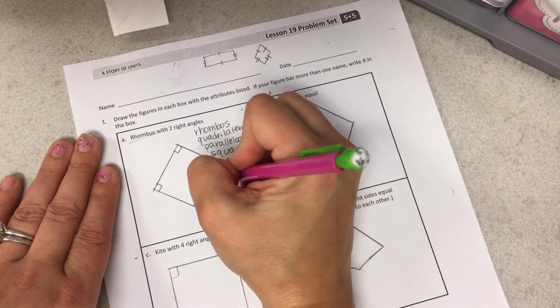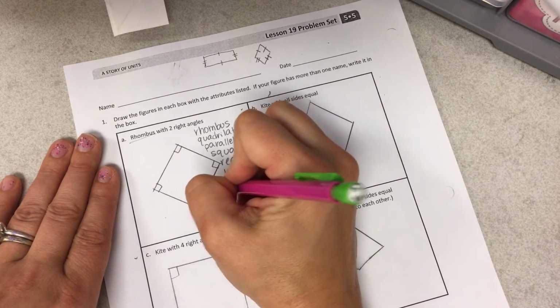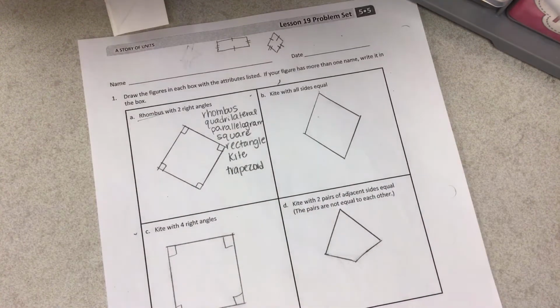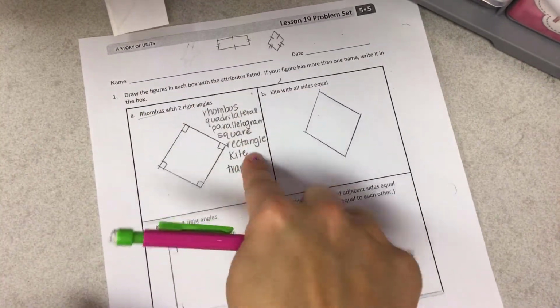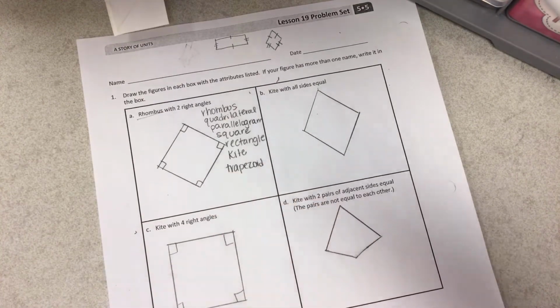We can call it a kite. And we can also call it a trapezoid. Okay, so it's kind of crazy how certain shapes that I drew can have all of those figures or features to it. So it's kind of weird.